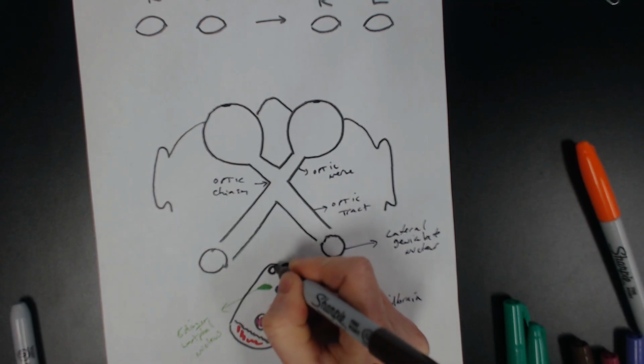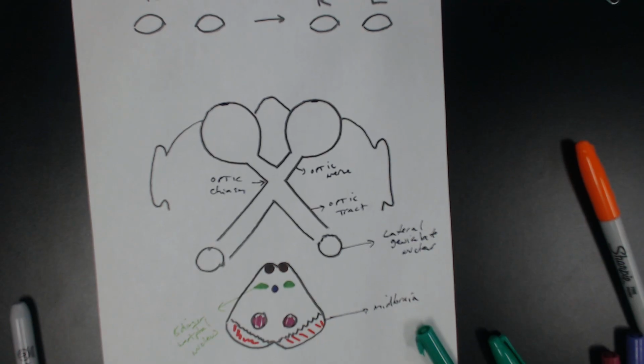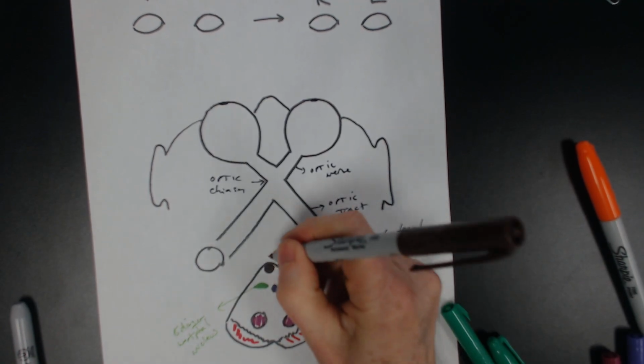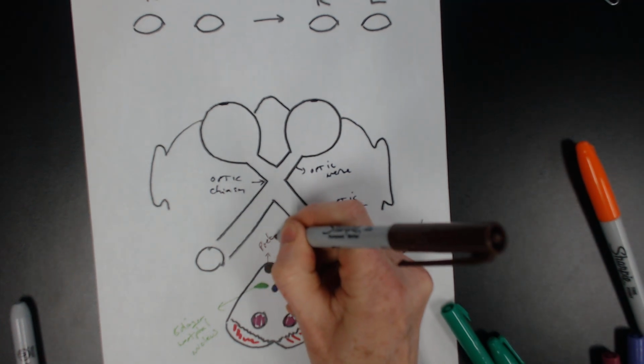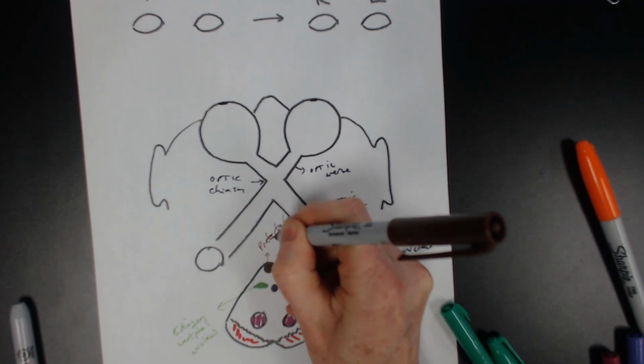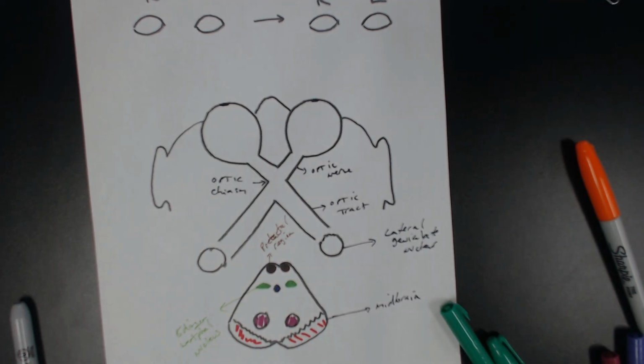So two little nuclei here, and this is called the pretectal region or pretectal area.